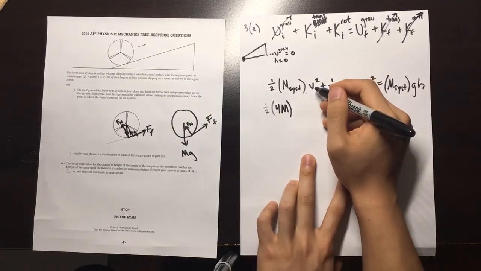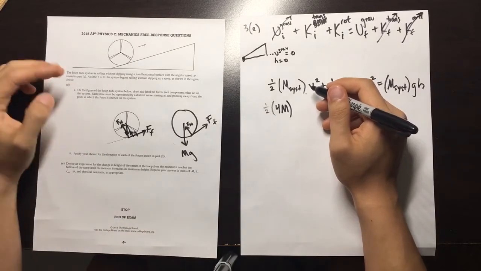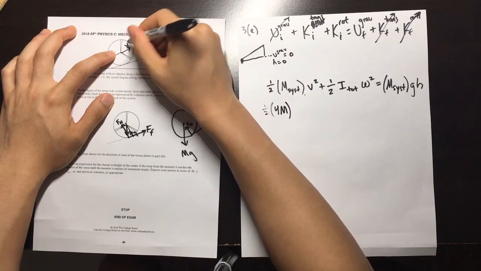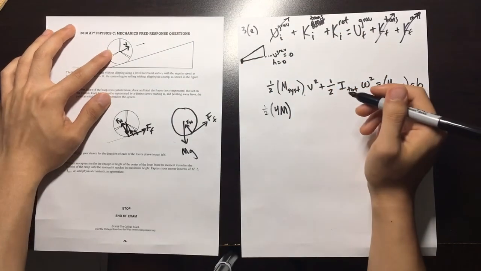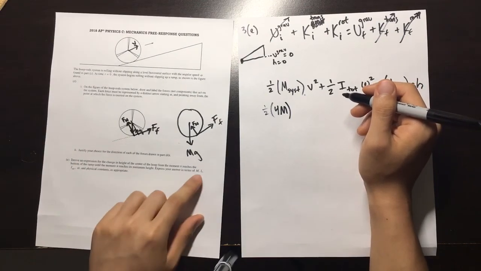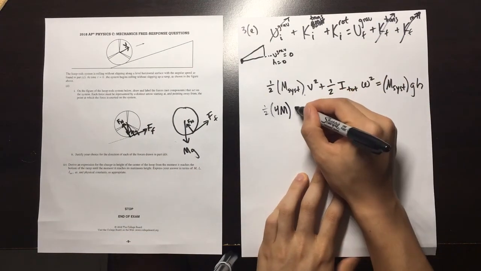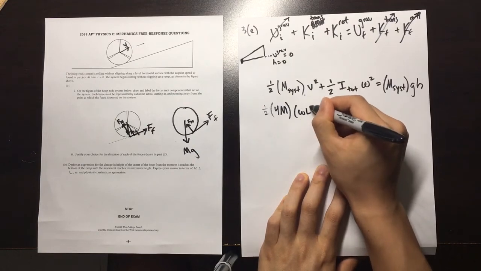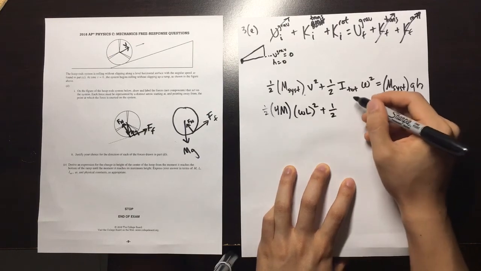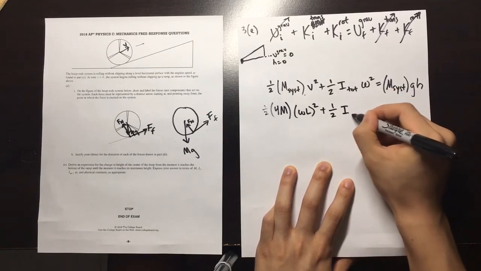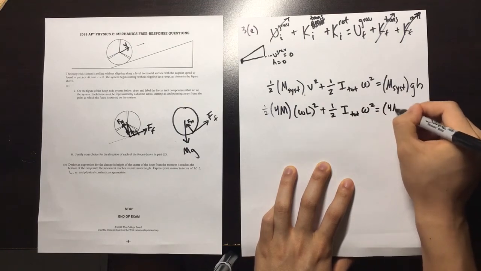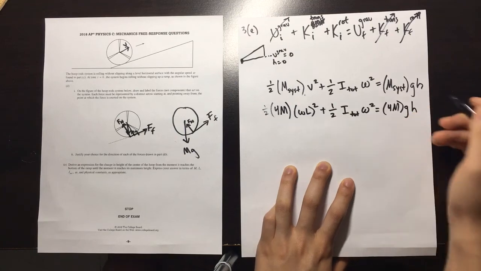And also v, well, since there's no slippage occurring, the velocity that the center of mass is traveling is just omega times r, where r is the radius of the hoop, and in this context it's L, so omega times L. So v is instead just omega times L, and then you square that velocity, plus 1/2 I total omega squared equals 4m g h.